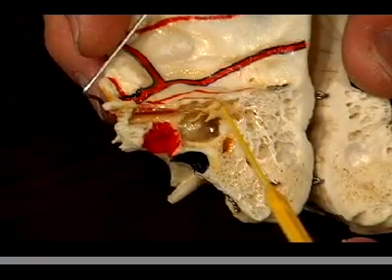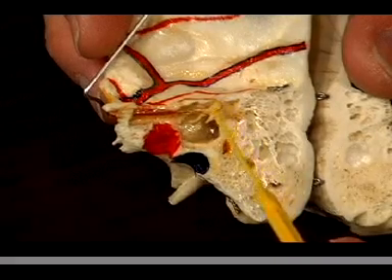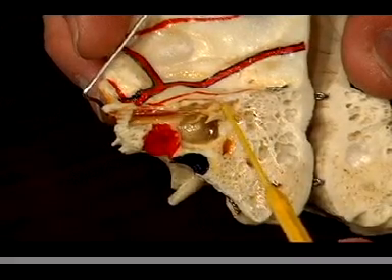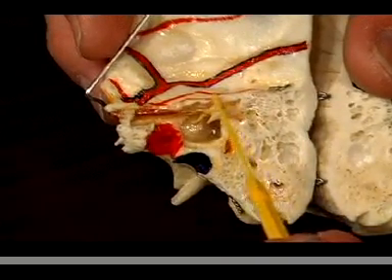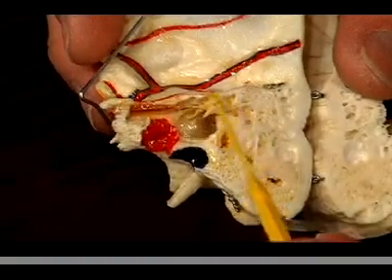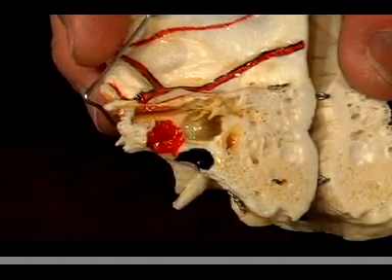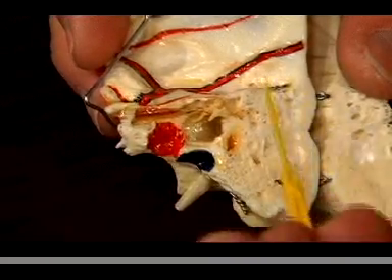Back to the malleus, you can see just above the malleus an open space around the head of the malleus. This is called the epitympanic recess. And the roof over the middle ear cavity, we can see, is a very thin layer of temporal bone. That is called the tegmen tympani, or the covering of the ear, the roof of the ear.